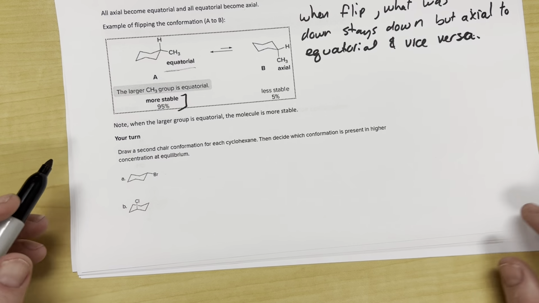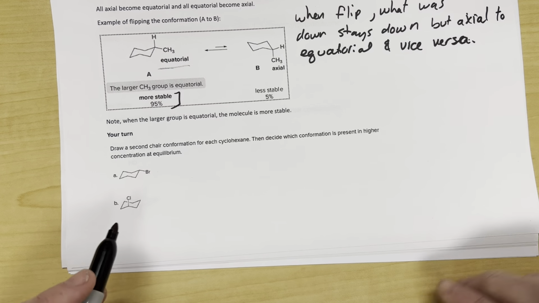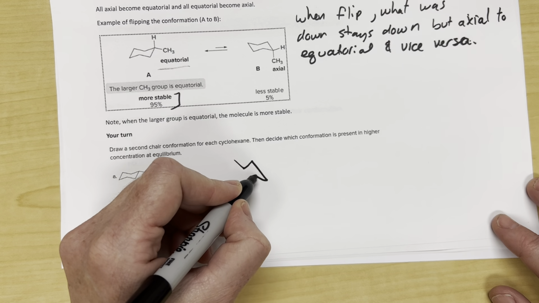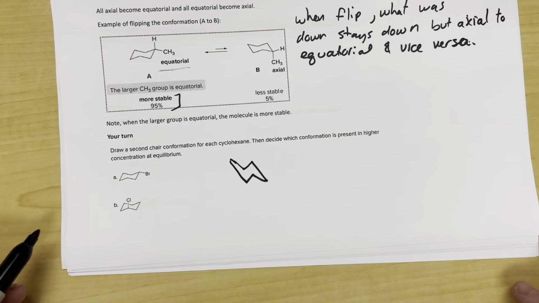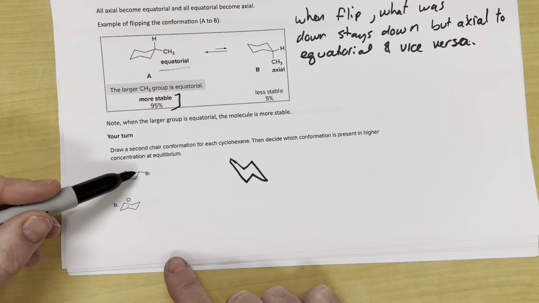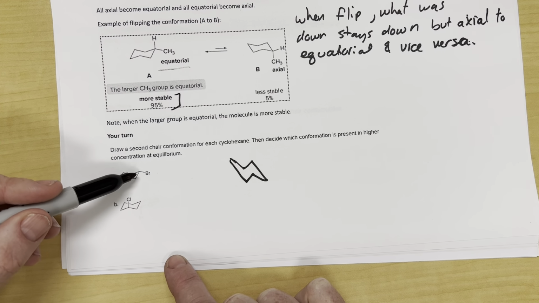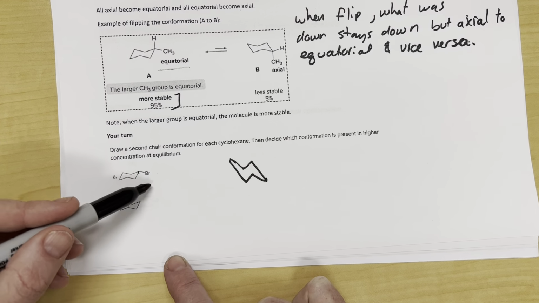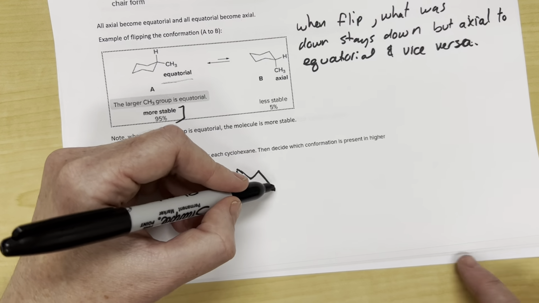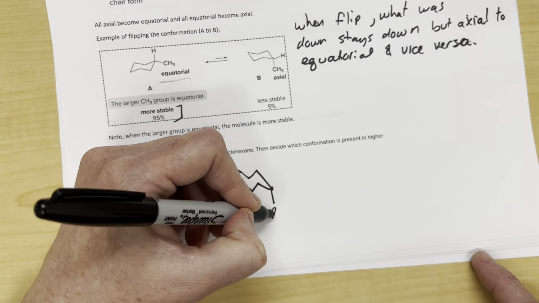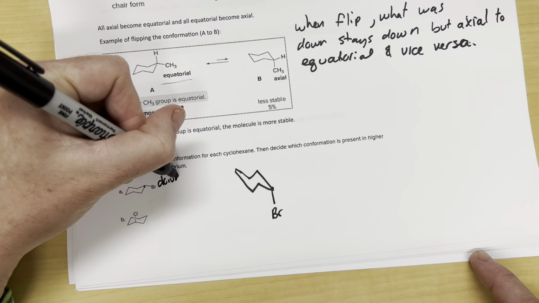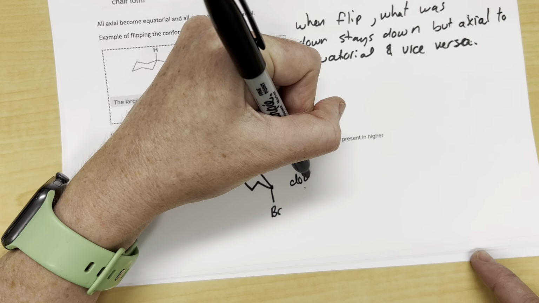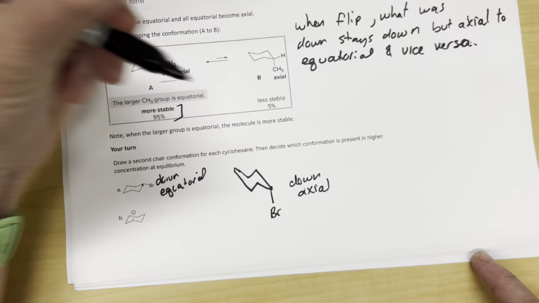The fun part about this is mainly just drawing it. So let's look at this bromine. Here we have one in this conformation, so let's draw the other conformation. All right, and remember, what's up is staying up, what's down is staying down. So this carbon right here is now this carbon right here. This is pointed down, right? It was down equatorial, so that means it's going to be down axial now.